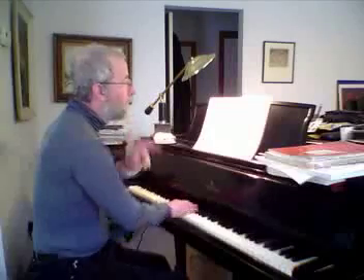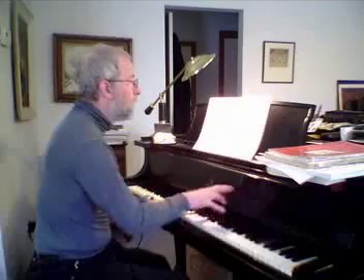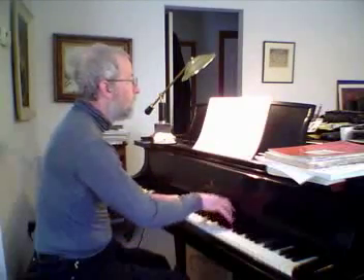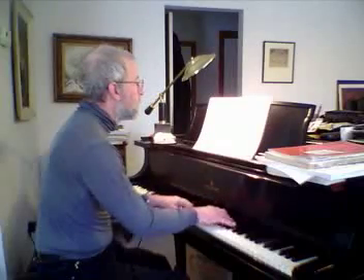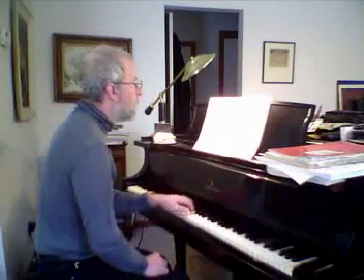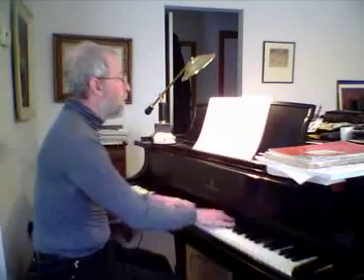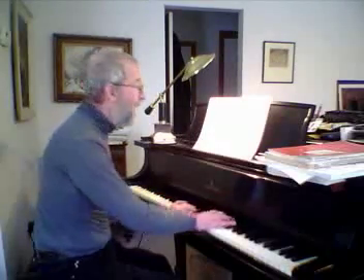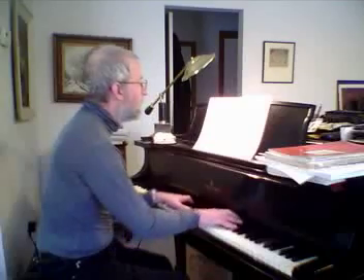2, 1, 2, 3, 1, 3. Okay. 12 is one such example that you have to be careful what the accidentals are, but once you have a gestural sense, it's very easy to play.